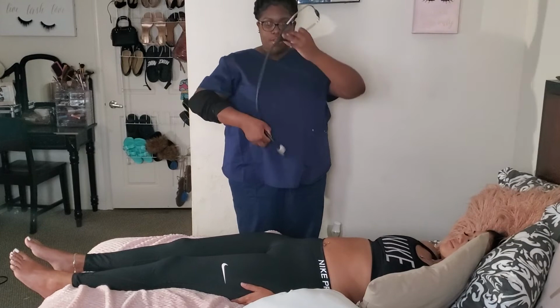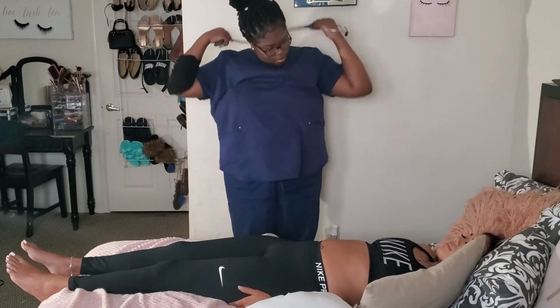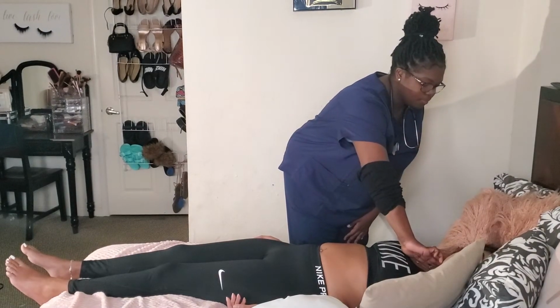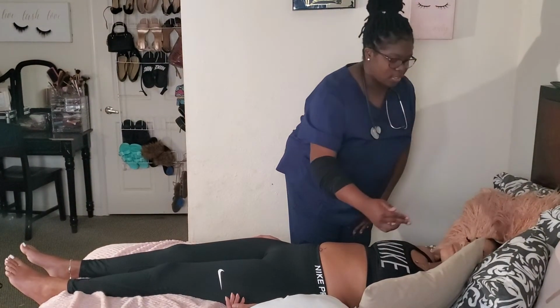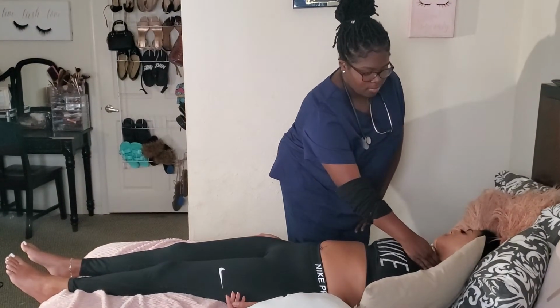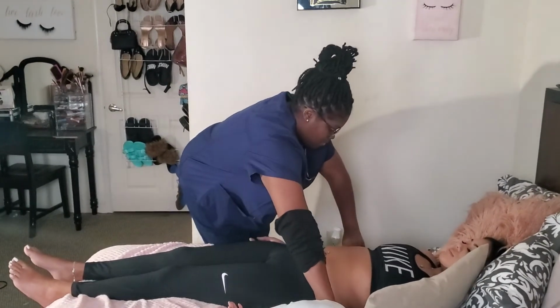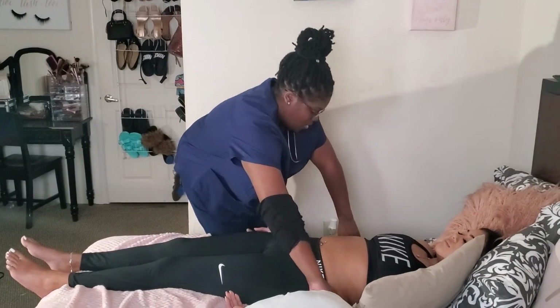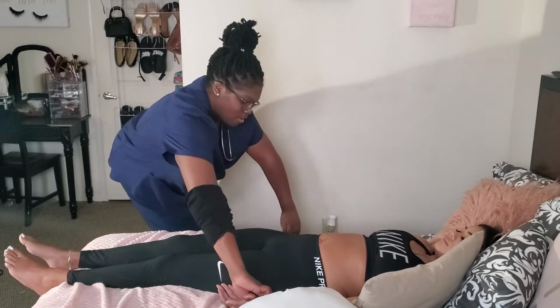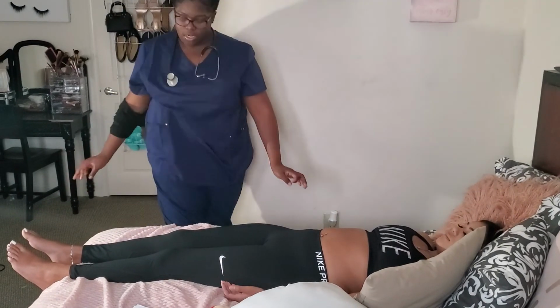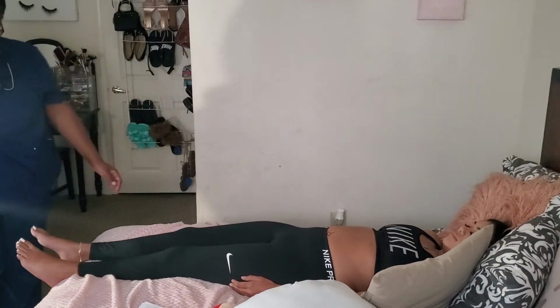Now I am going to palpate the pulse. First, I'm going to check in the carotid. Okay, now you can check this way. Now I'm going to check in the brachial and in the radial. And now I am going to check the dorsalis pedis pulse in the feet.